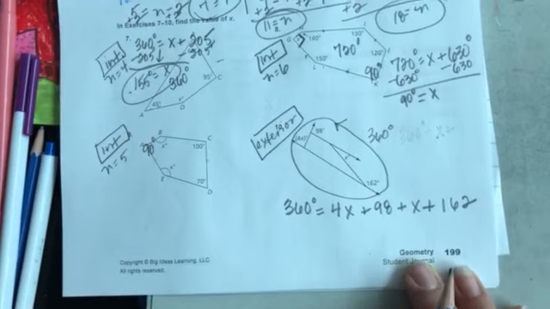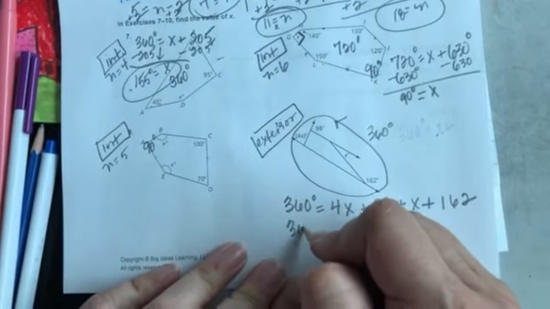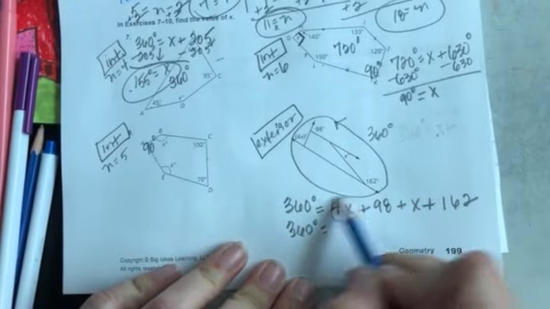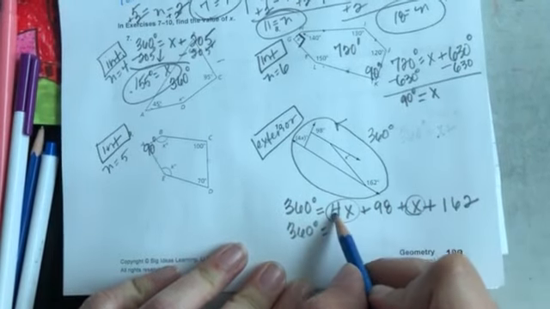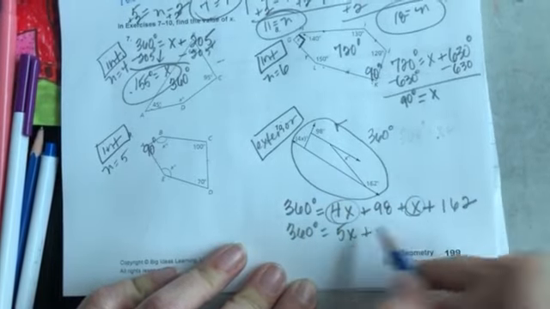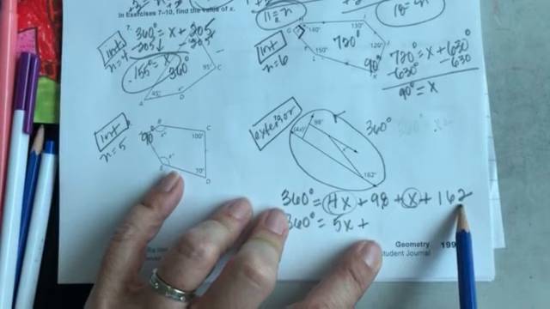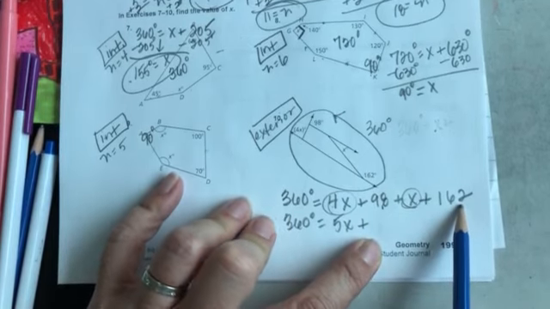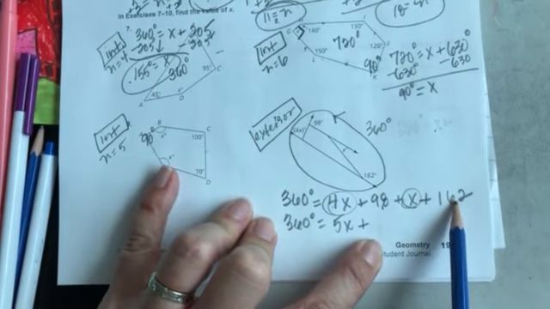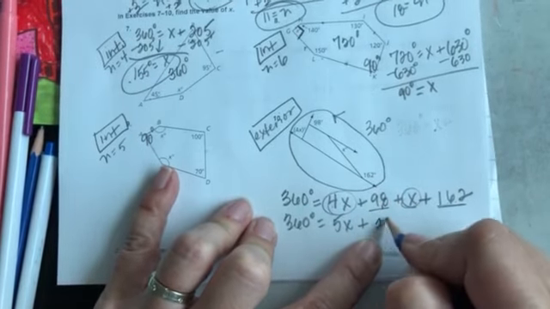I did that because I noticed that there wasn't only an x, but there's also a 4x. So we've got to add up some like terms over here before we can start simplifying. 4x and x is going to give me 5 x's. And then 98 plus 162 should be 260. Double check that, you guys. 98 plus 162, 260.